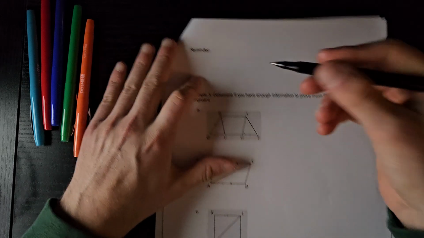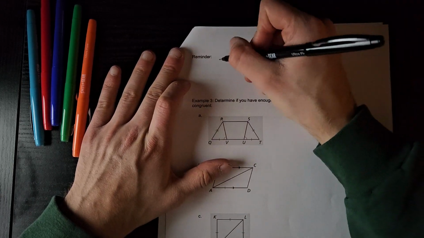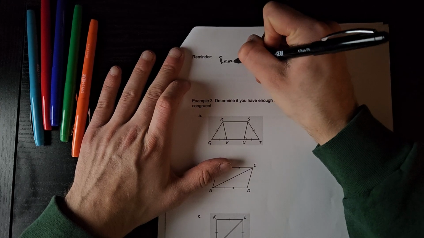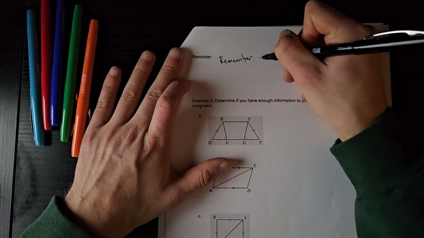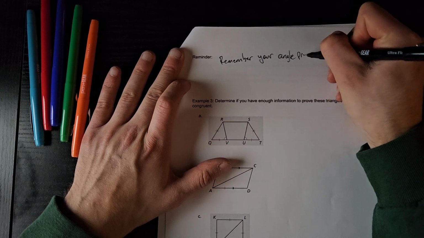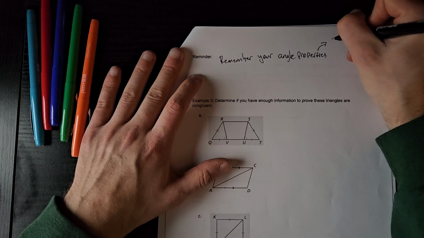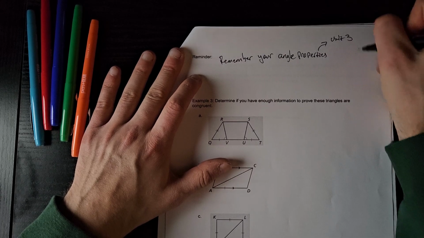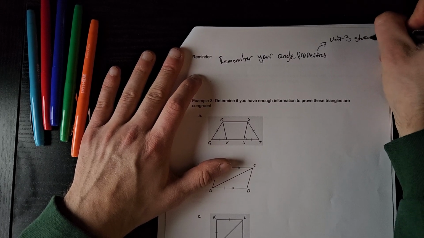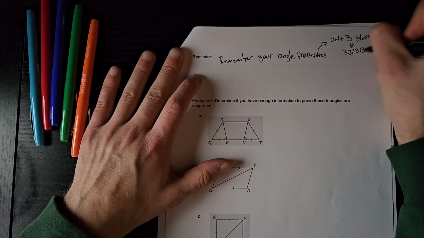All right, reminder, and this will be touched upon in 5.6. Remember your angle properties. This was Unit 3 stuff, specifically 3.2 and 3.3.